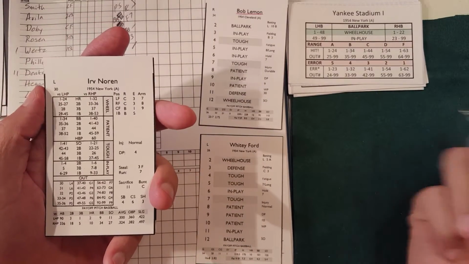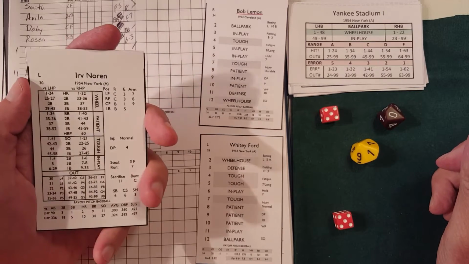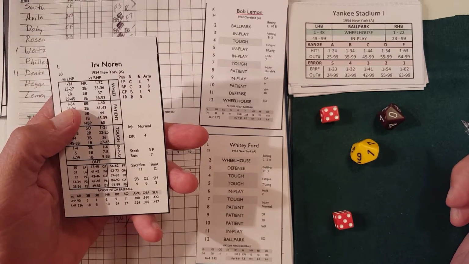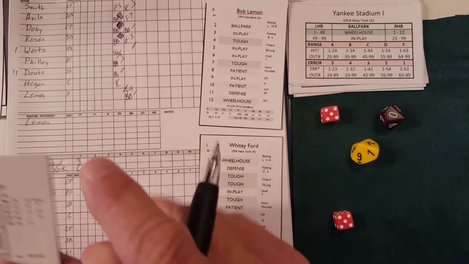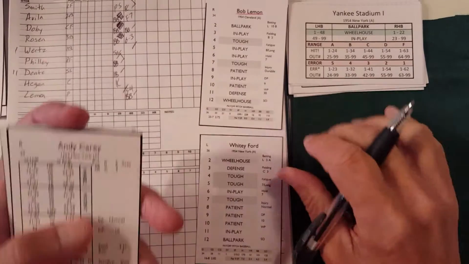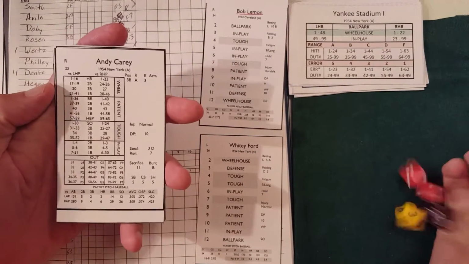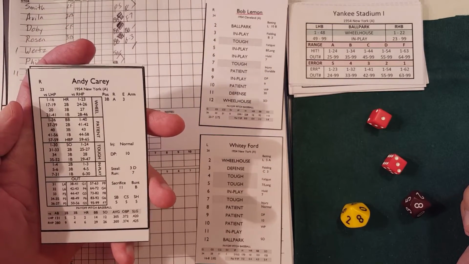Bottom of 2, Irv Noren, a 10 is patient, and a 1 is going to be a walk. Walk for Noren. Brings up Andy Carey. 4 is tough. 88.